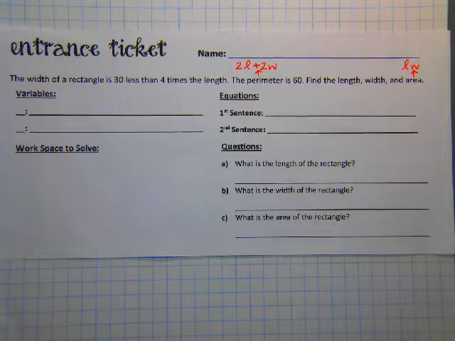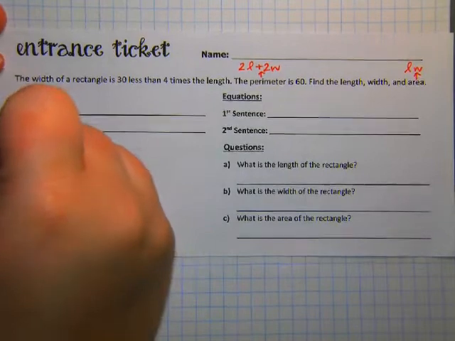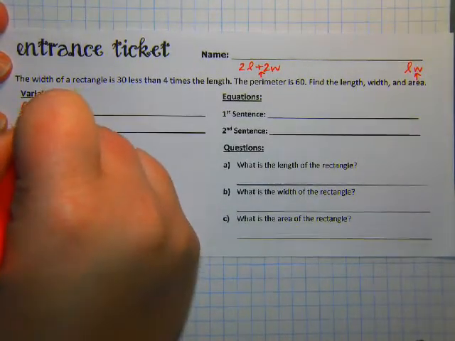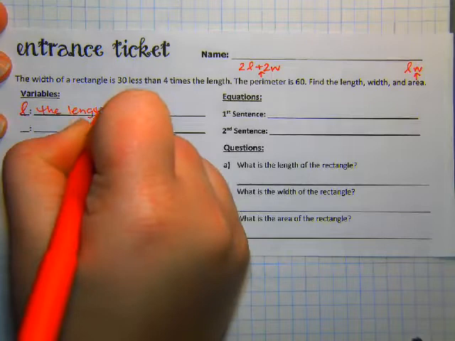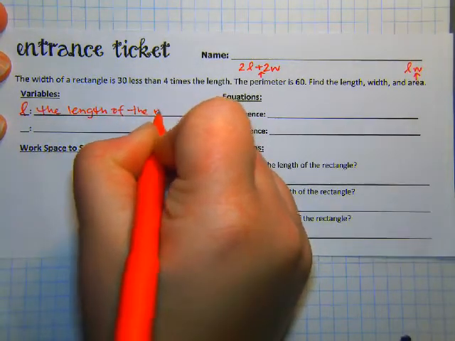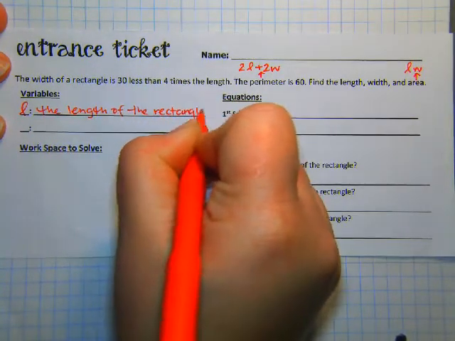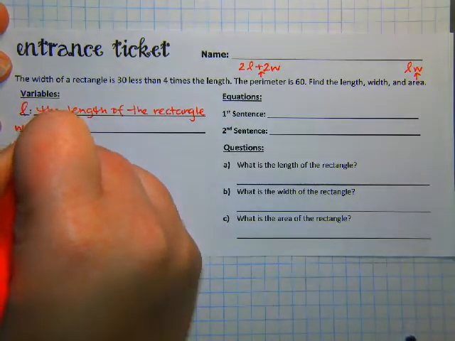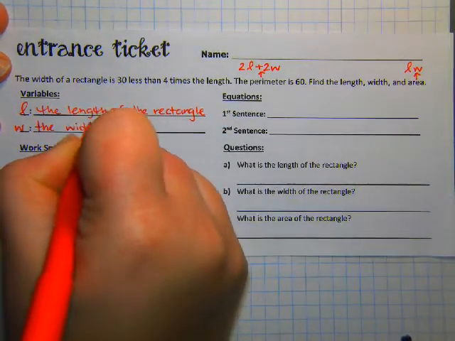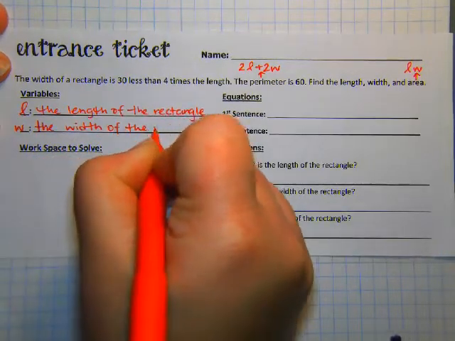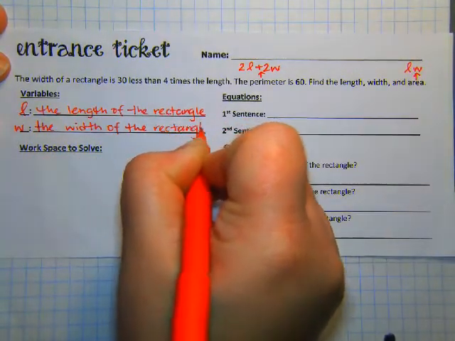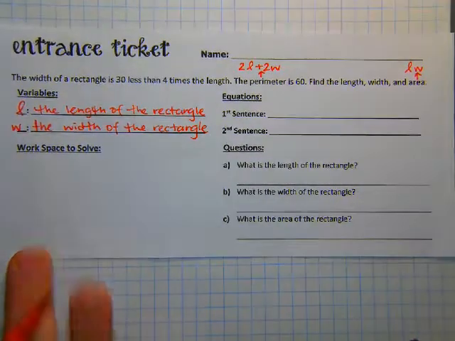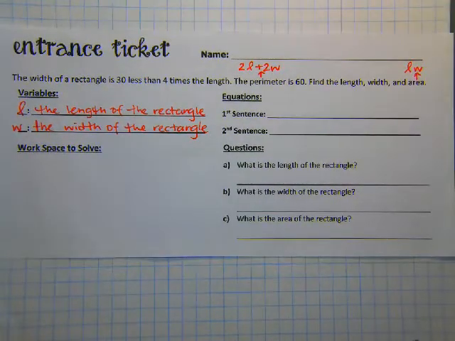And actually, let's use L as the length and W the width of the rectangle. Now, the only thing that kind of bothers me is we don't have units, but you will focus on that a lot in geometry, so let's just focus on the solving part here.